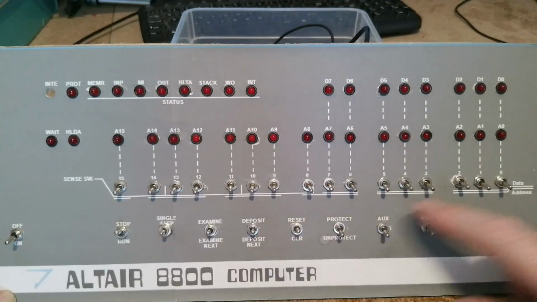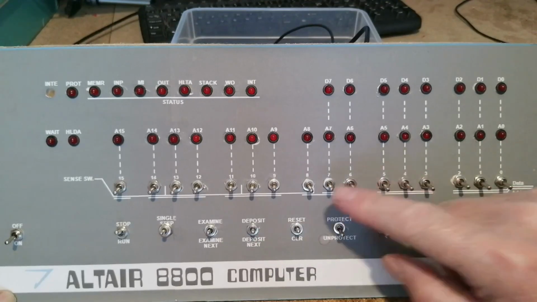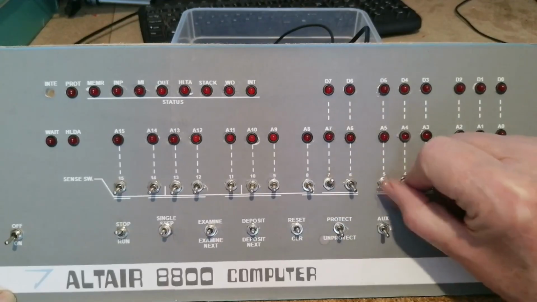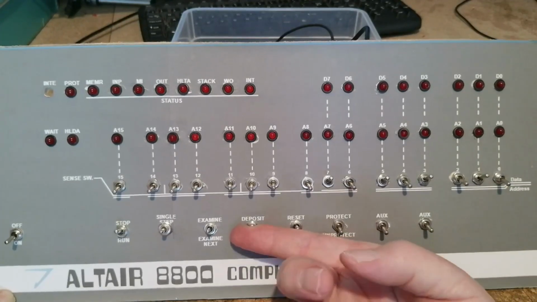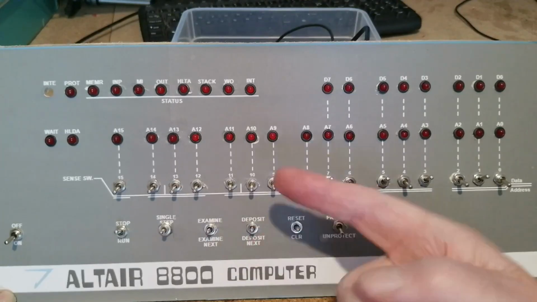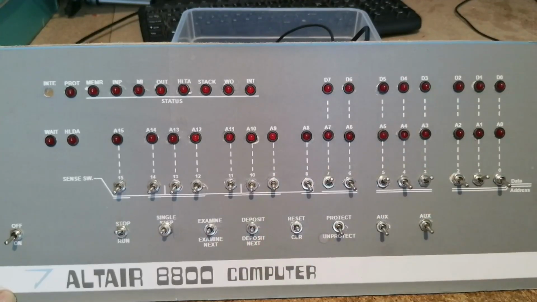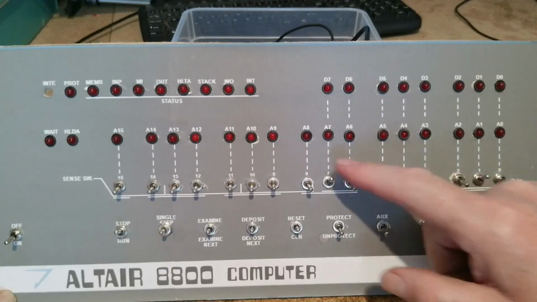I then select the data. So for example, I want to put 10101010 in there, and I press deposit. Note that these switches automatically return back to the central position. So that then will have written that data into that memory location.